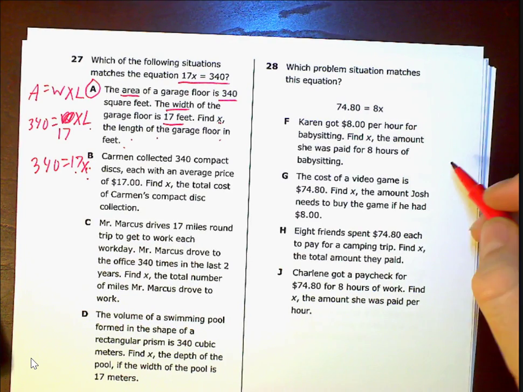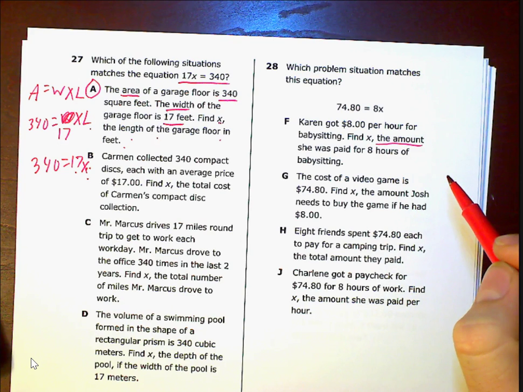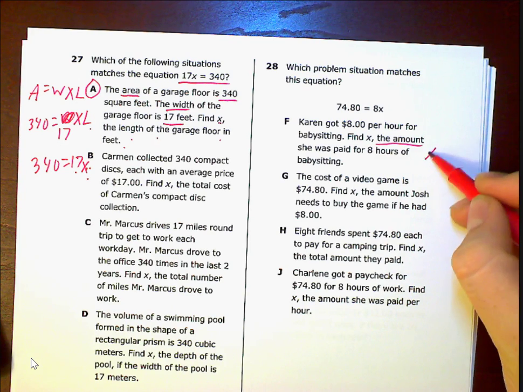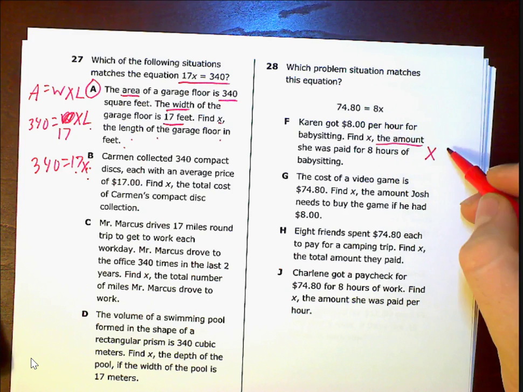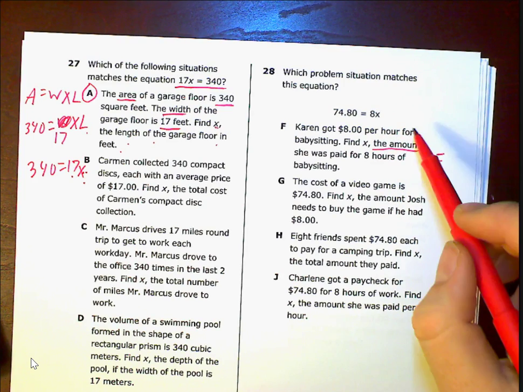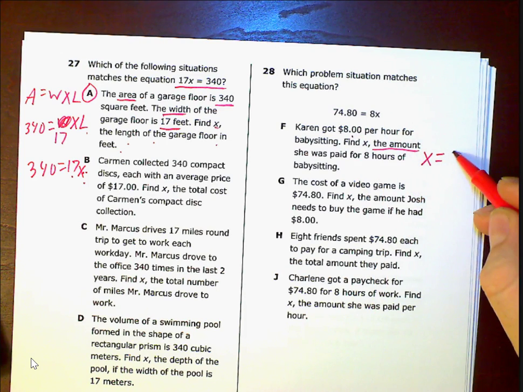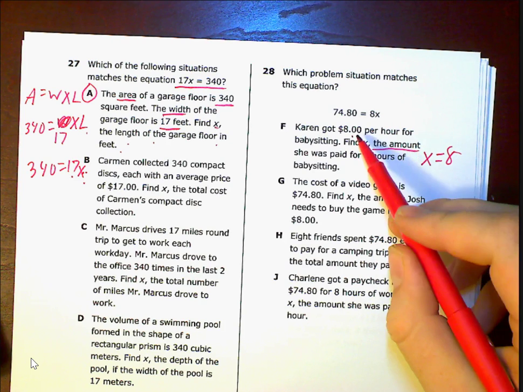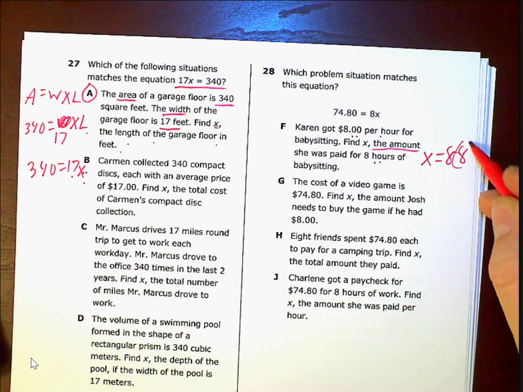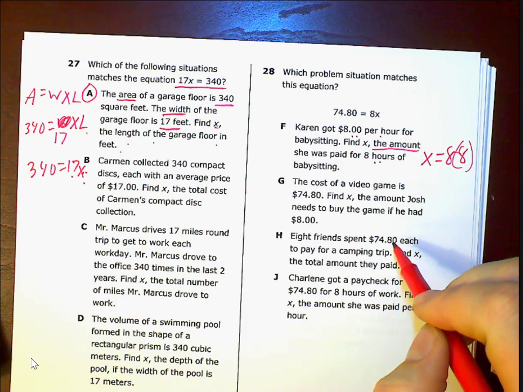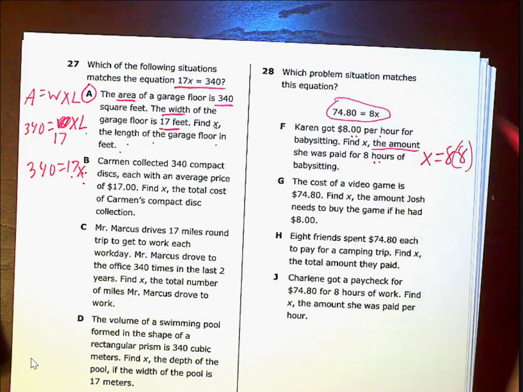Okay, so they want us to find X, the amount. I would say the amount she was paid for babysitting is the total. So I'm going to leave X on a side by itself. And we know how to find the exact amount, so we're going to put equals. And we know that it is equal to the rate, which is $8 per hour, and we know the number of hours, so it's going to be $8 per hour times the amount of hours she worked, which is 8. So that gives us 64, and that doesn't really match what they give us right here. So F cannot be correct.